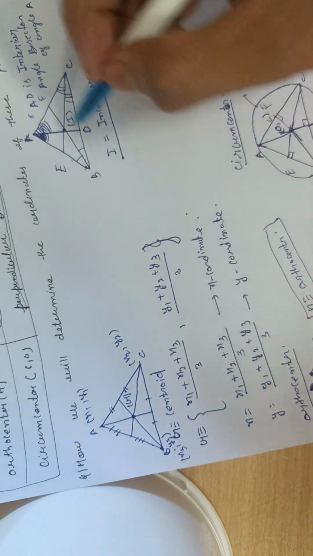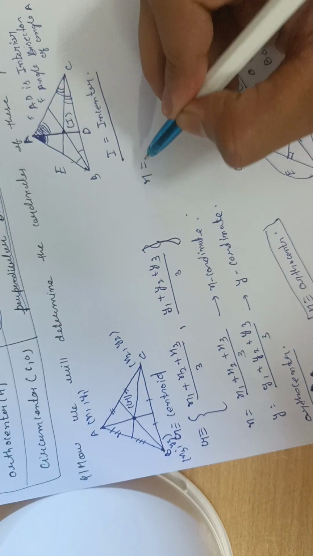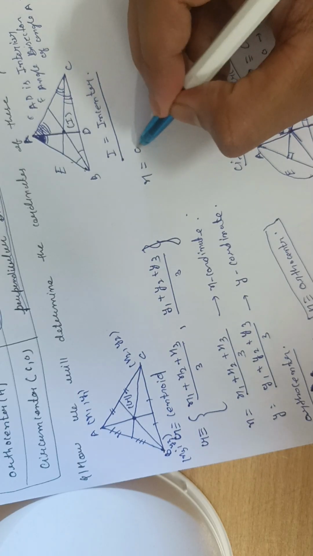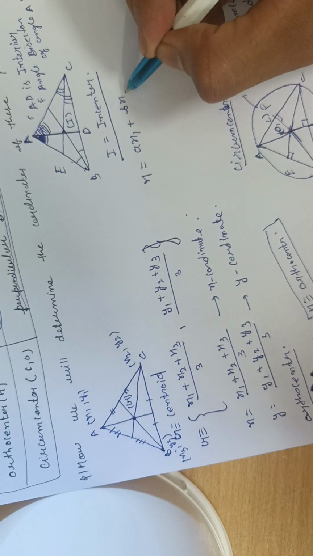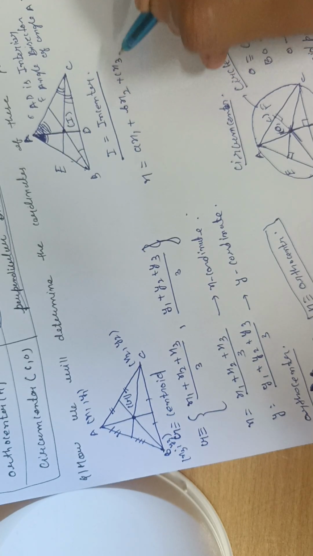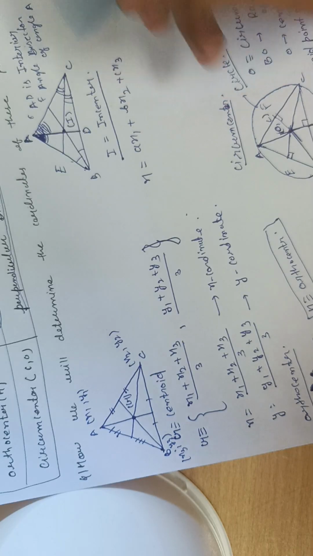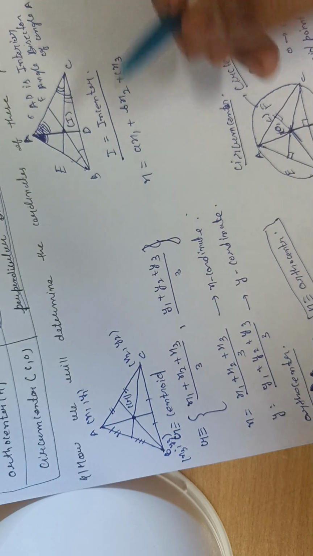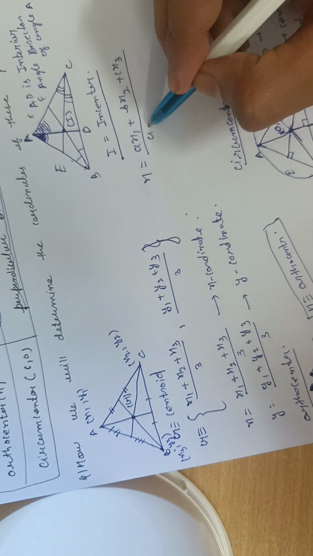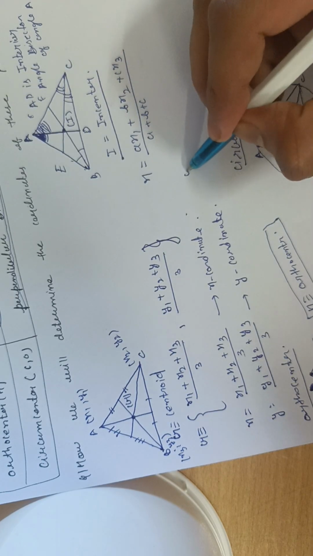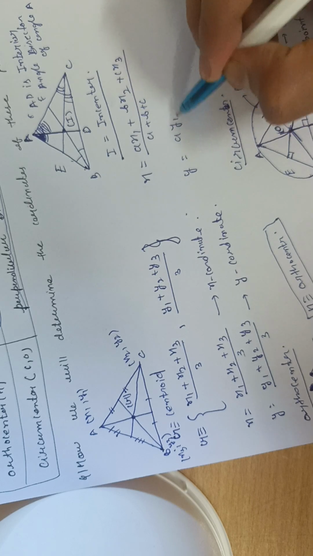The formula to determine the x coordinate of the incenter is a into x1 plus b into x2 plus c into x3. Here x1, x2 and x3 are basically the x coordinates of the vertices of the triangle ABC.